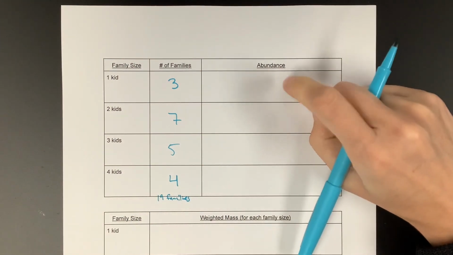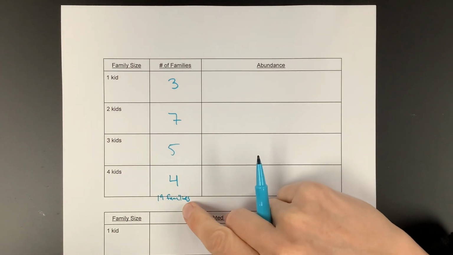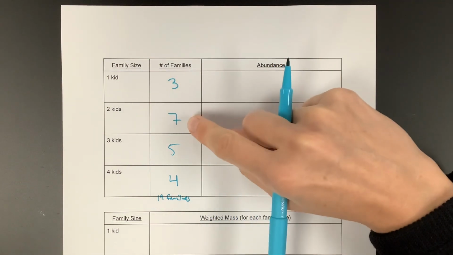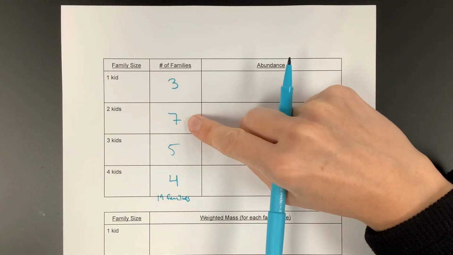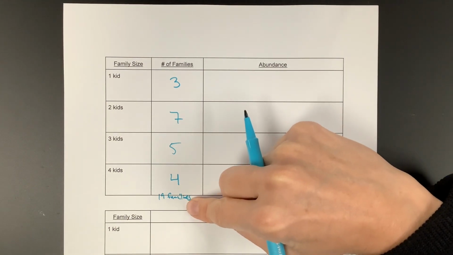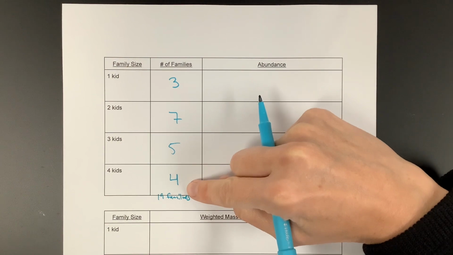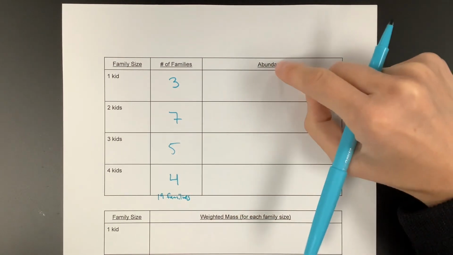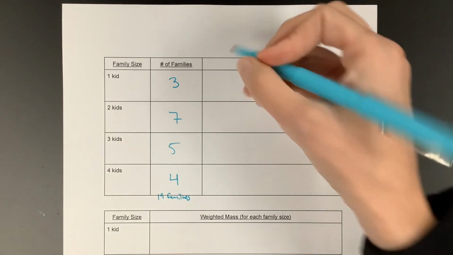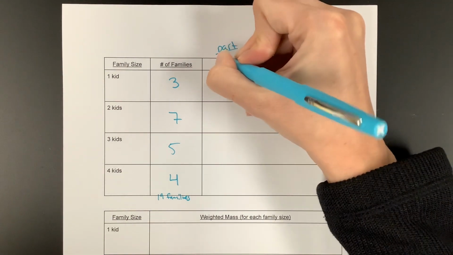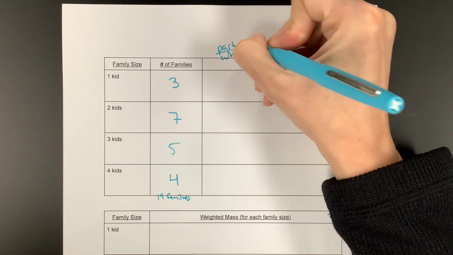Next, we want to look at, of those 19 families, what portion of them have 1 kid? What portion have 2 kids? What portion have 3 kids? And what portion have 4 kids? That's what we're going to call abundance. And this abundance is basically a percentage, because isn't percentage part over whole times 100?